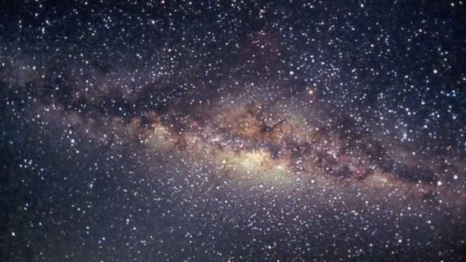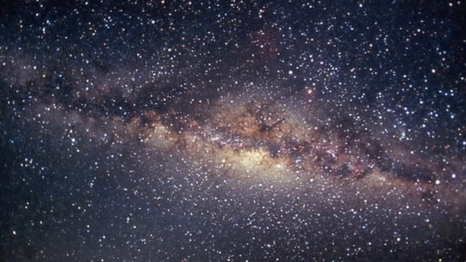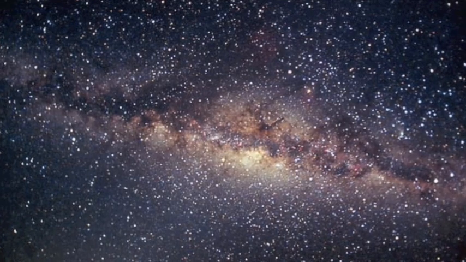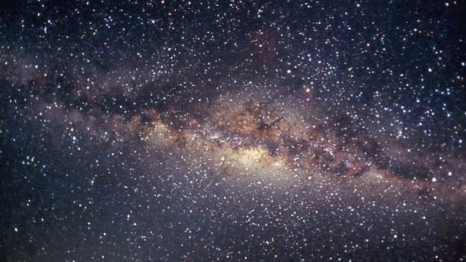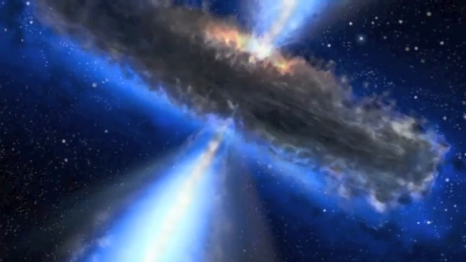13.7 billion years ago, from a minuscule hot dot came the universe. An unbelievable amount of energy expanded, growing to the size of a galaxy. Energy equals matter times the speed of light squared. This is how we get E equals mc squared.